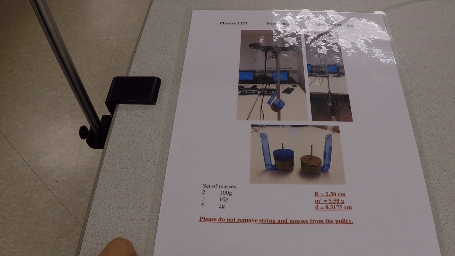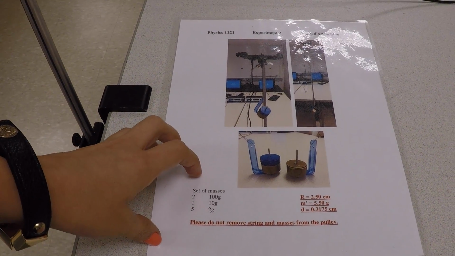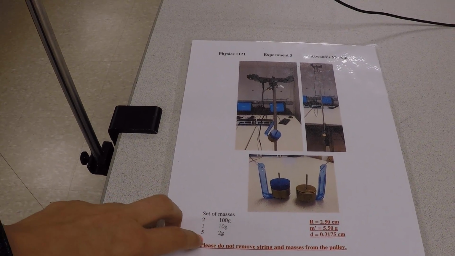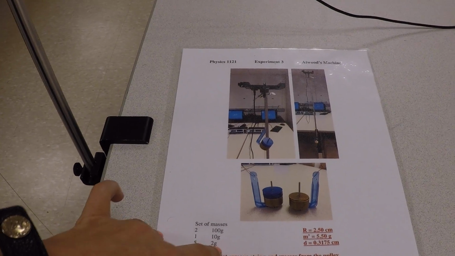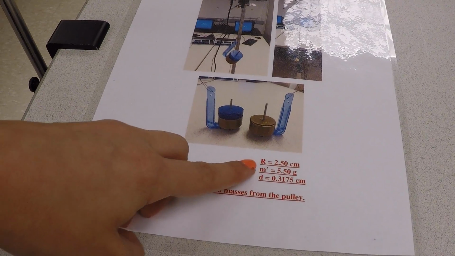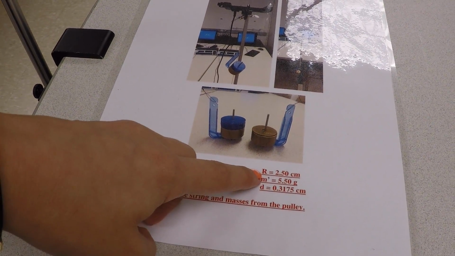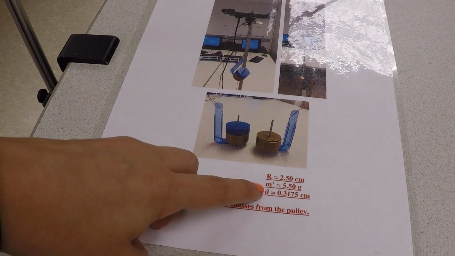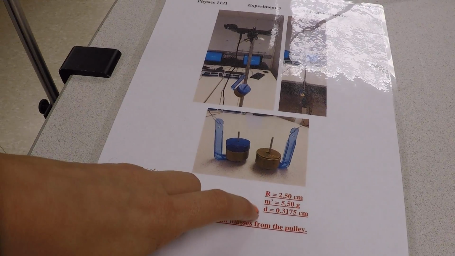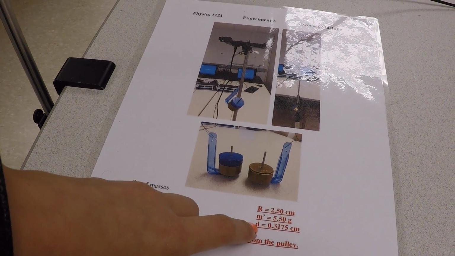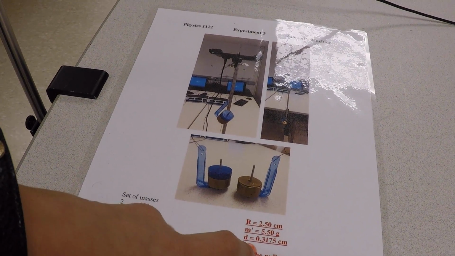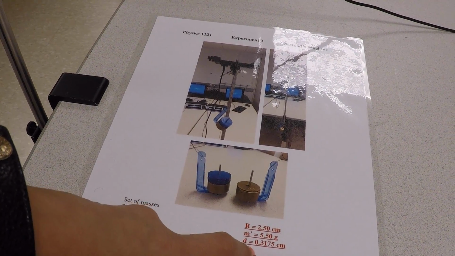So the important information that you need is given on this information sheet. You have 200-gram masses, one 10-gram mass, and you have five 2-gram masses. You can see here how the setup should look. The R, the outer radius of the pulley, is given. M prime here is equivalent to MP in your lab manual. And you also are given D, which is the diameter of the bearing of the pulley. You will use this D to calculate a small r that you will use in your calculations.